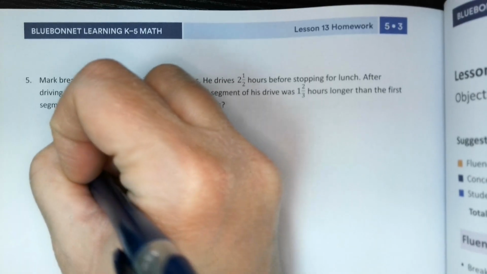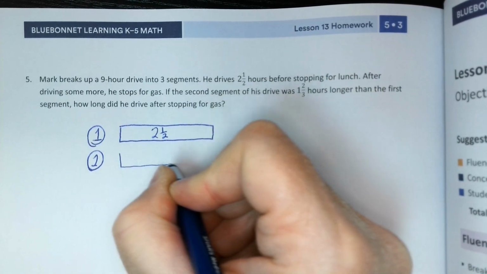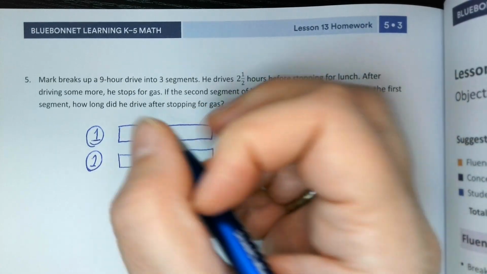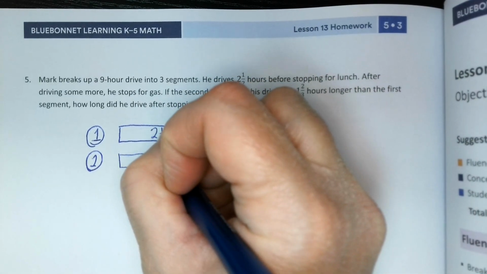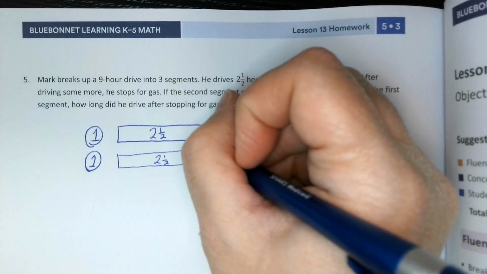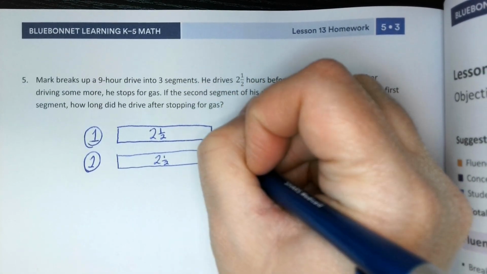Segment 2 says that he drove this far, which would again be the 2.5 hours, but then he also drove 1 2/3 hours longer.